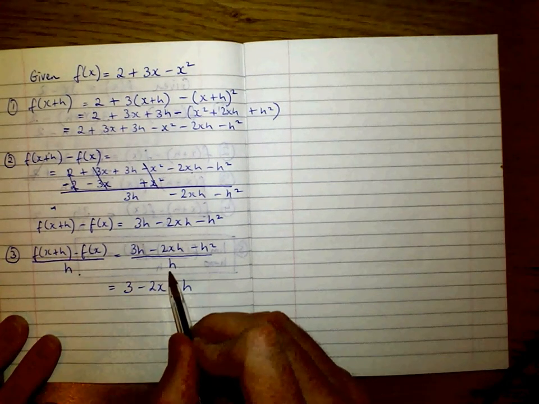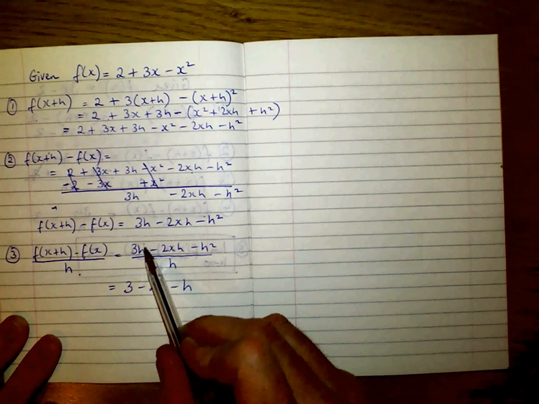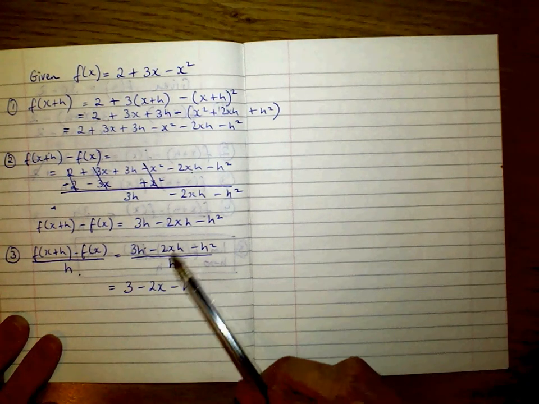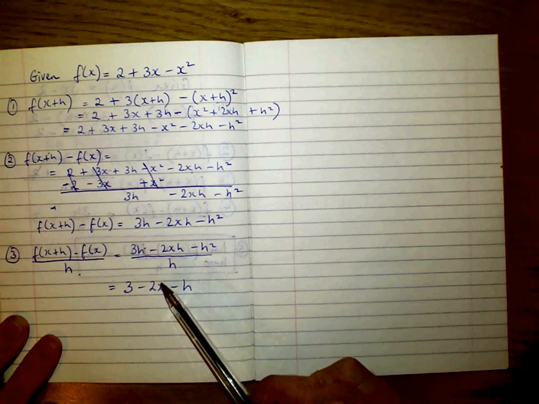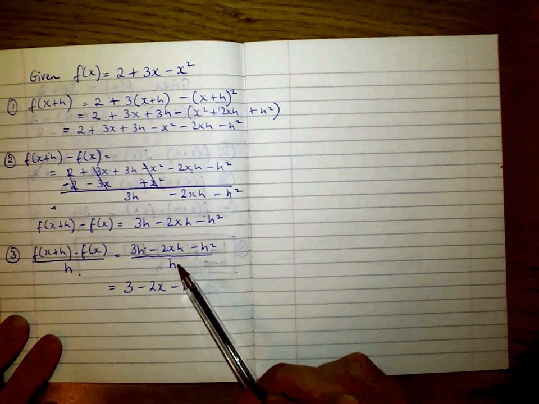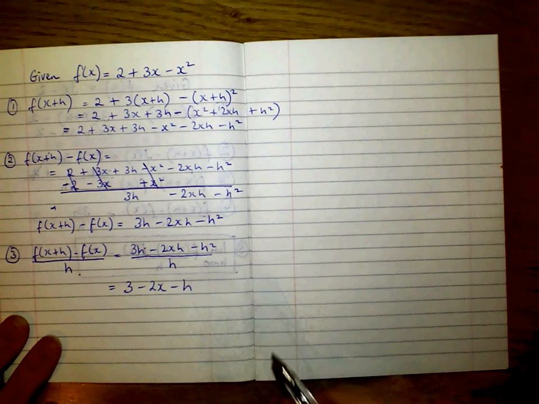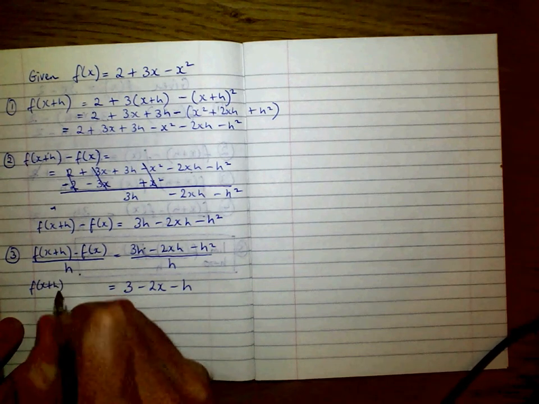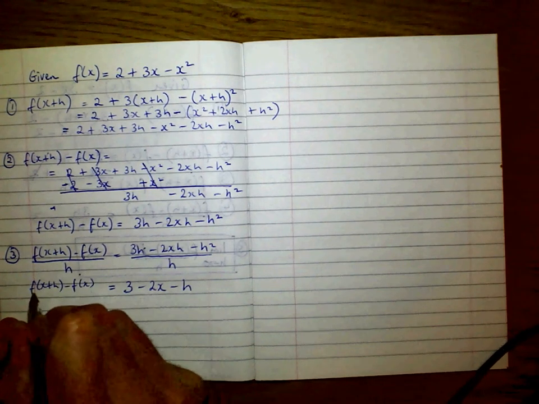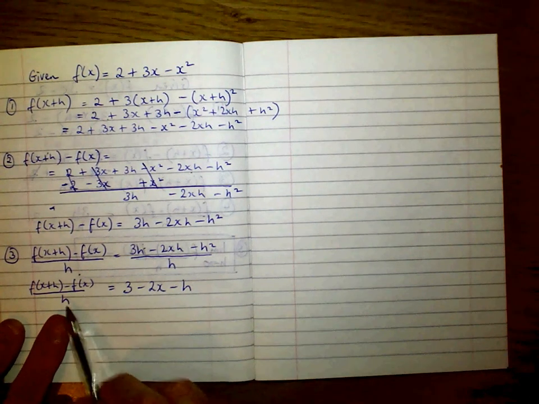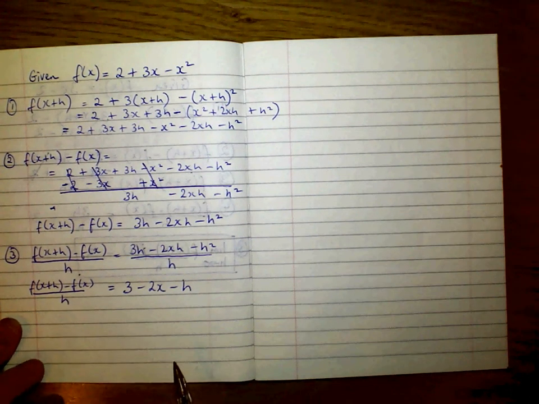Remember, each term is divided by h. So 3h divided by h is 3, minus 2xh divided by h is minus 2x, and minus h squared divided by h is minus h. Alright, so again, just to label everything correctly, f of x plus h minus f of x divided by h is 3 minus 2x minus h.